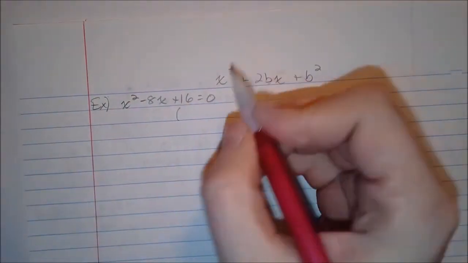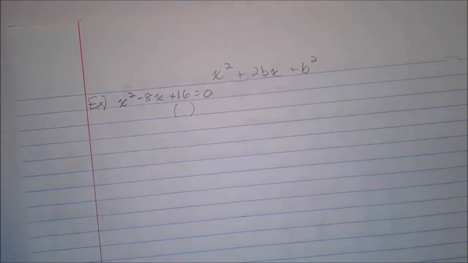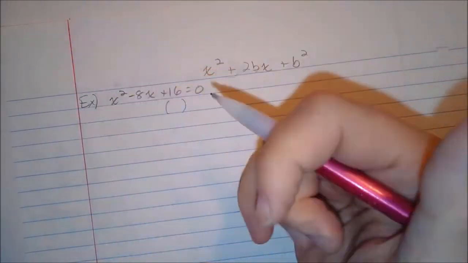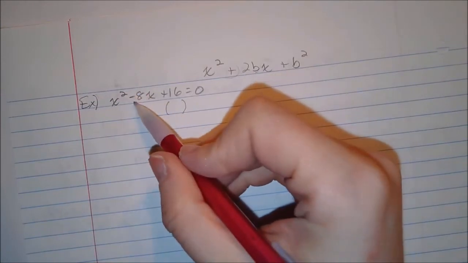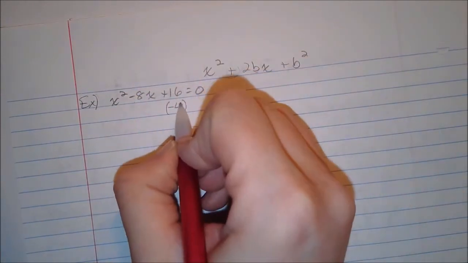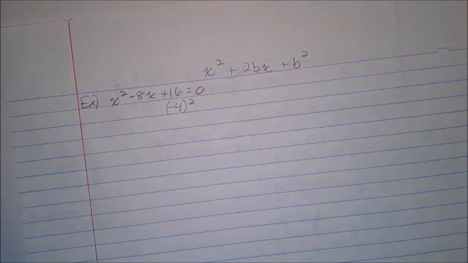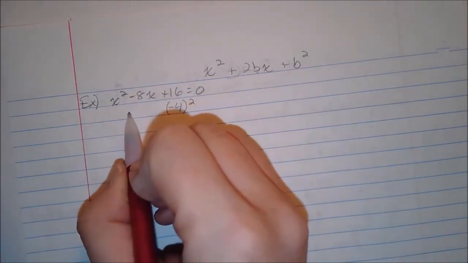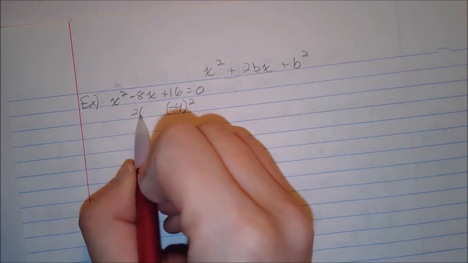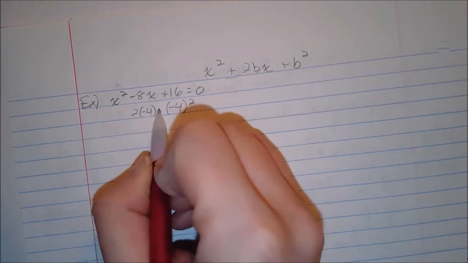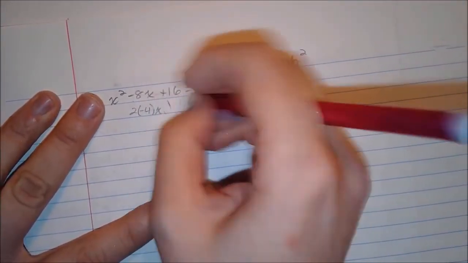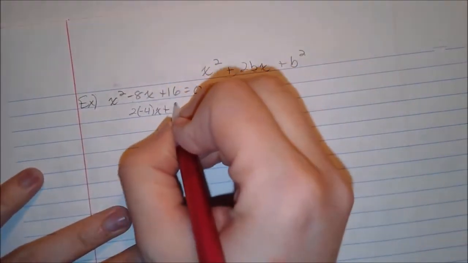Look at your last number and think, what times itself is 16? And hopefully you're thinking 4. But since this is a negative, you want to go with a negative 4, so that when you double it, it stays negative. And then just make sure that 8 is 2 times that number. And of course it is, but of course I wrote everything way too big and too close together. So let me just make that a little bit neater.